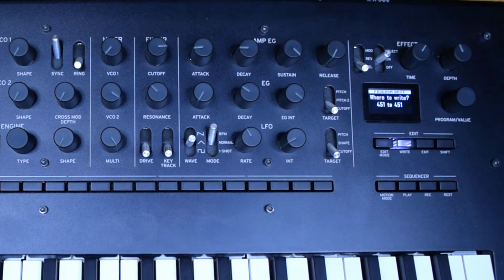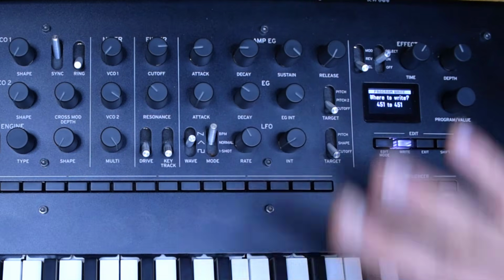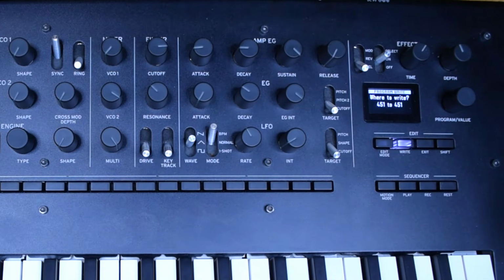Now, remember how this works. When you are working and creating a patch, you're working on a local, temporary memory, right? So you're not writing it to the synthesizer. So when you want to save it, it's going to ask you, okay, we have this temporary thing that you did on the synthesizer. Where do you want to save it?